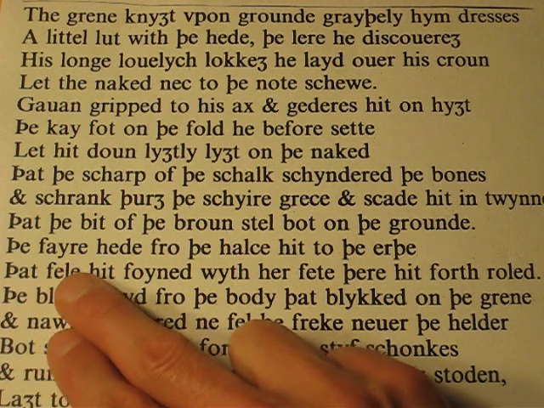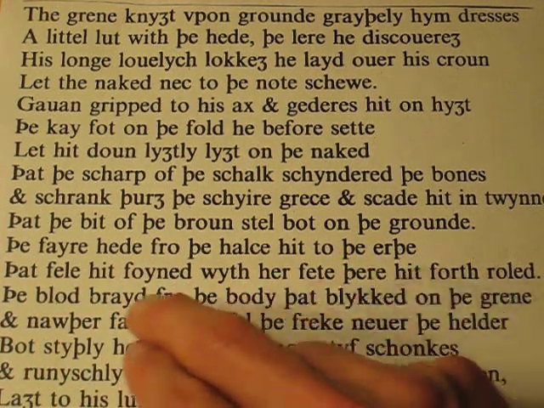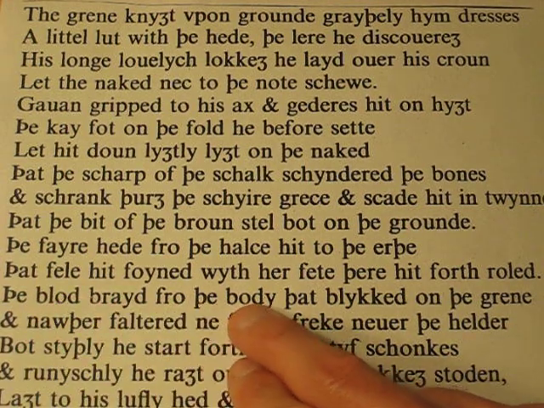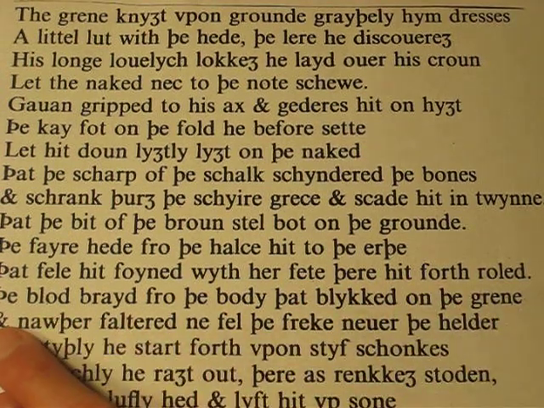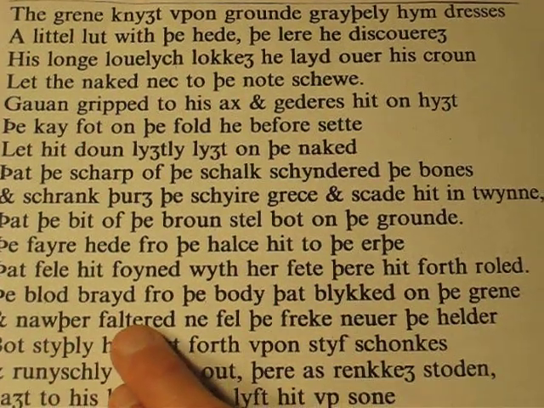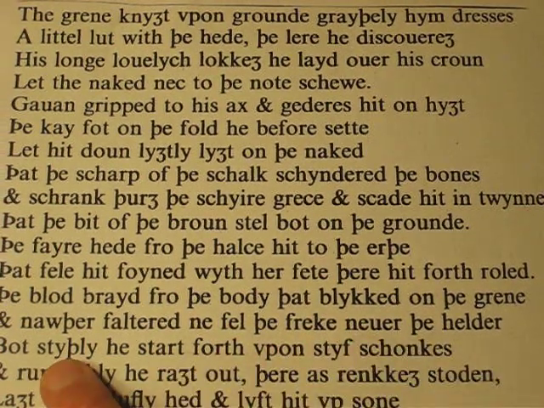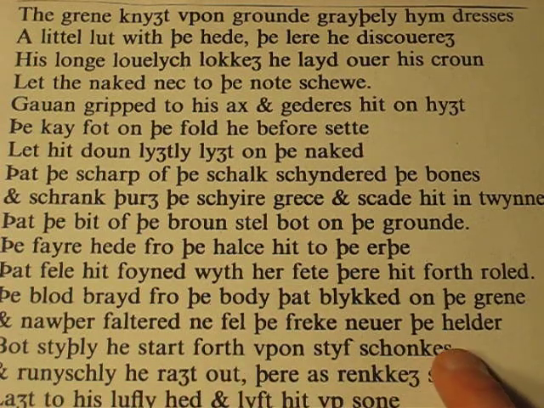The fair head from the hals it to the earth, that fell, it found with her feet, fair it forth rolled. The blood burst from the body that blickered on the green, and never faltered nor fell the man, never the helder.